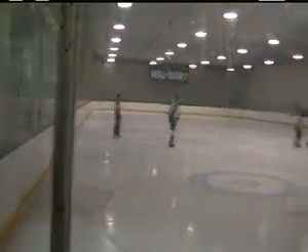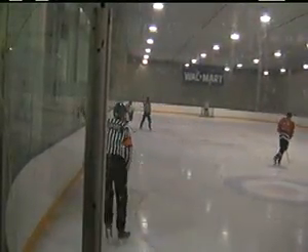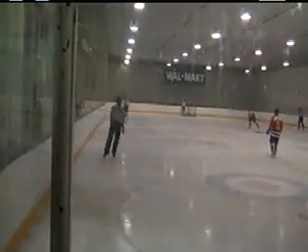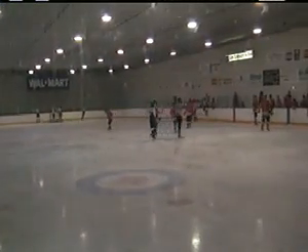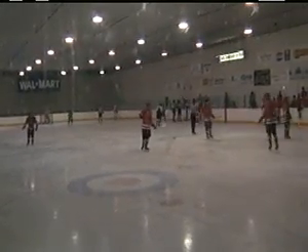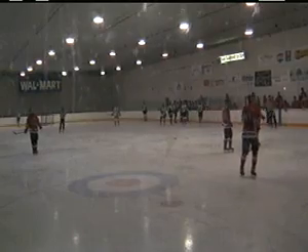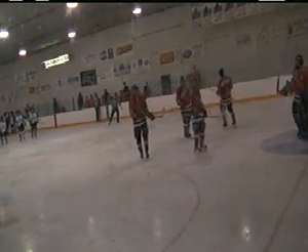We got it on the point. Nice shot, a little high there, number 10. Nice cycle by Yellowstone in Yellowstone zone. And wrapped around by Great Falls defense. And we've got an icing. So no change for Great Falls Americans. And we got 14 minutes and 3 seconds left in the first period. 1-0 Yellowstone Quake.